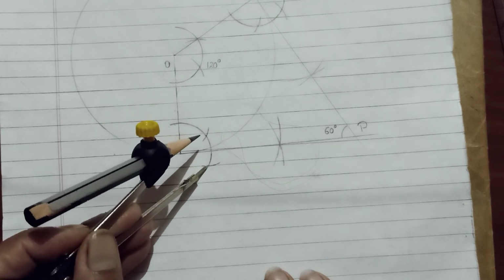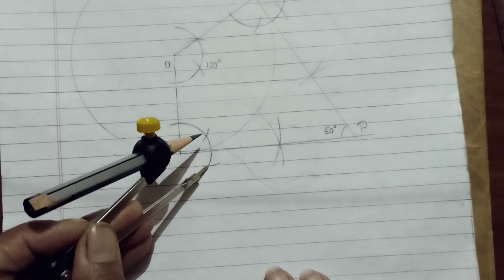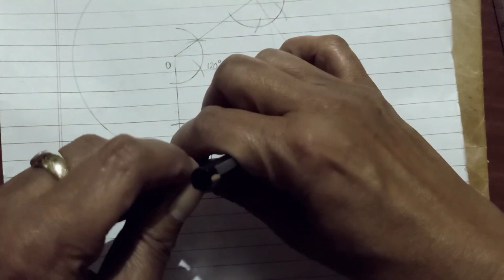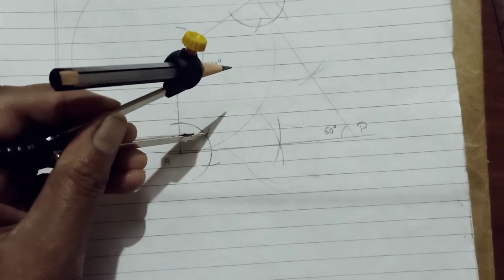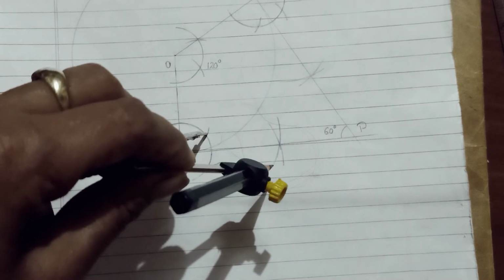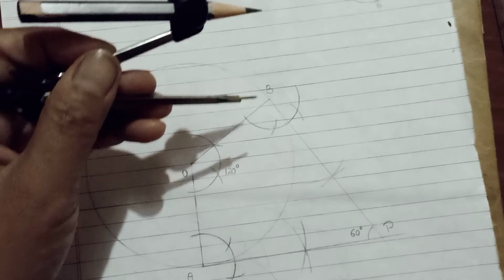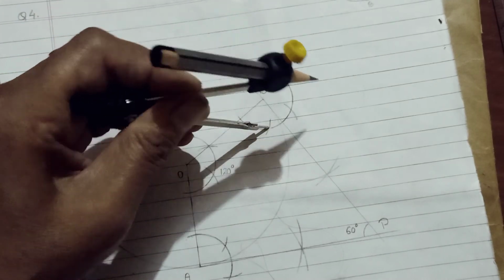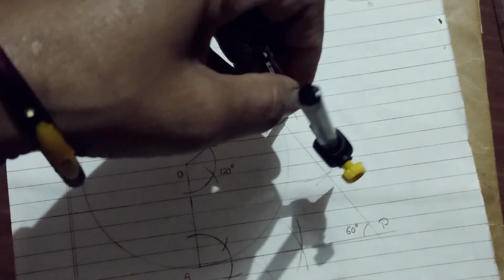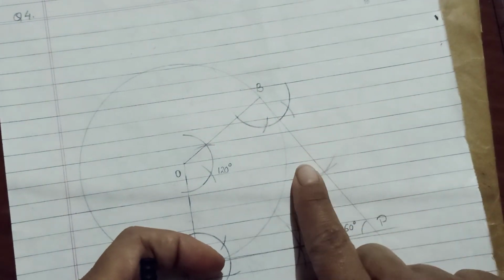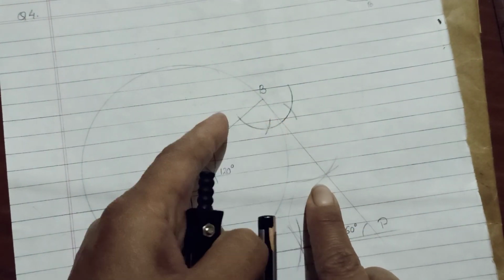So from the 60 and 120 marks you obtained, increase your radius a little and draw one arc here. Then from 120 degrees draw another arc to cut the previous arc. Same way at B as well. So from 60 degrees and from 120 degrees we'll make arcs to obtain the bisector of 30 more, so that becomes 90.